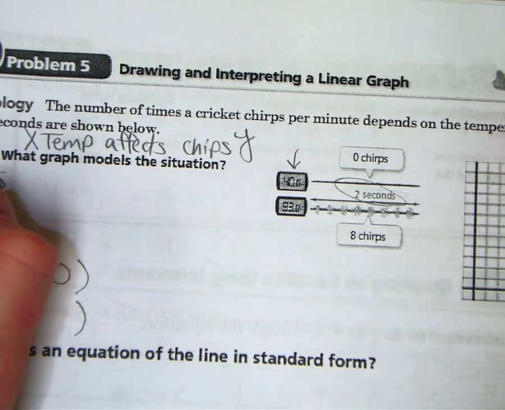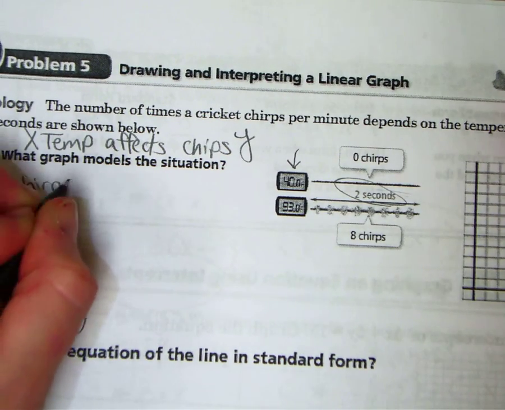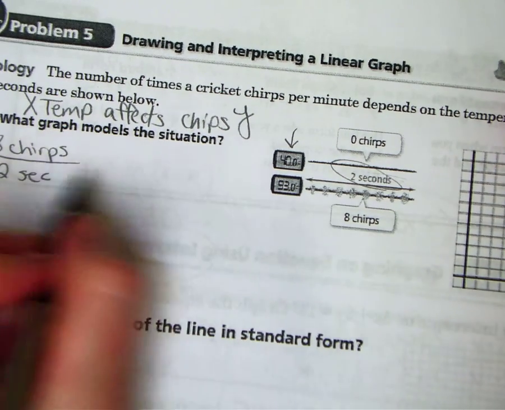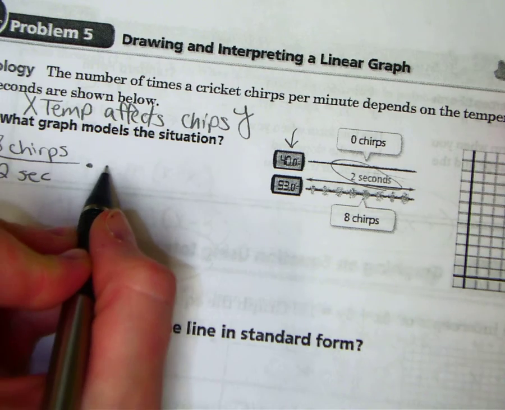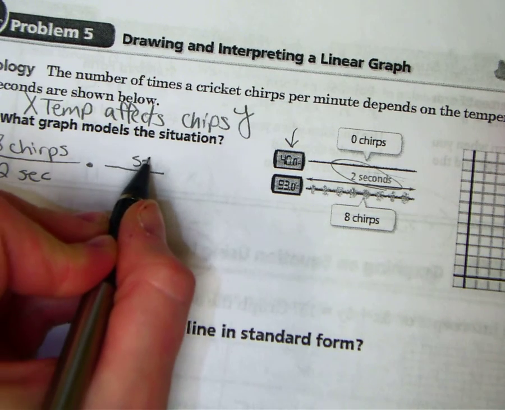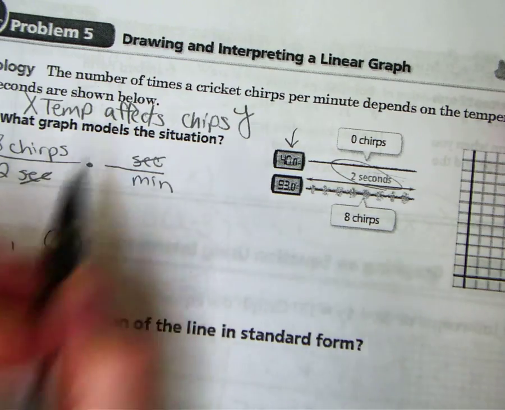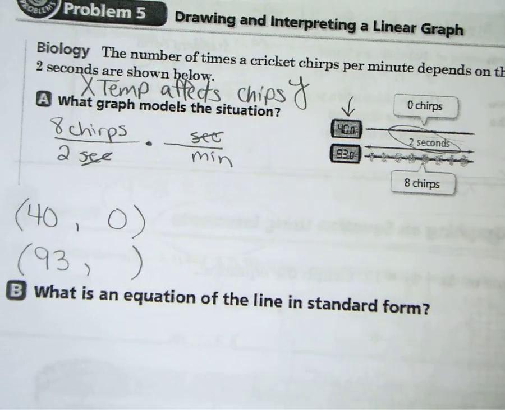We have 8 chirps in 2 seconds. We need that to be over minutes. So if I put seconds up here and minutes down here, my seconds are going to cross off, but we have to think, how many seconds are in a minute?